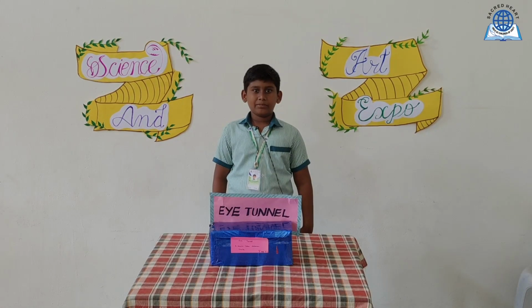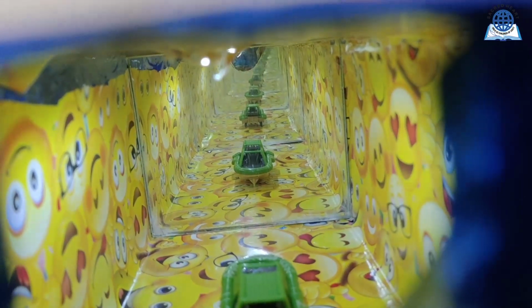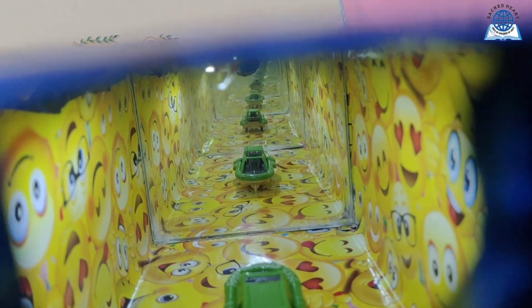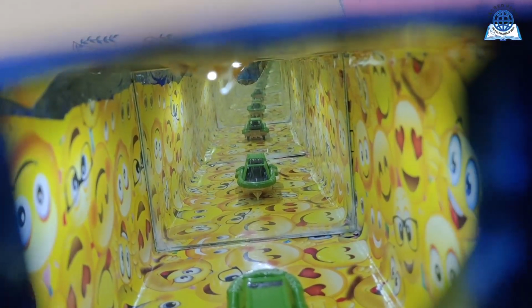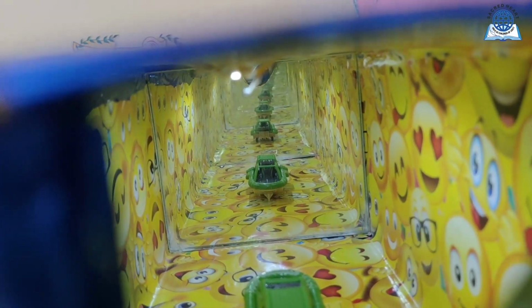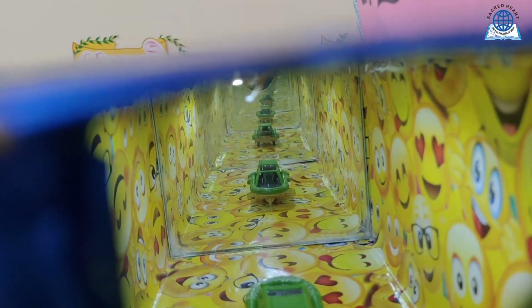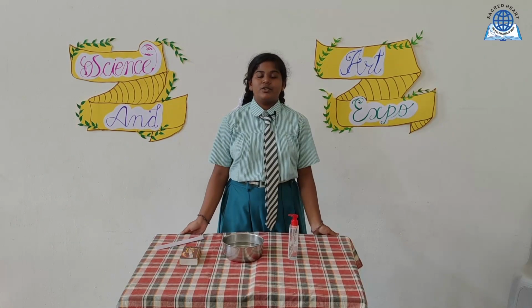Good morning, ma'am, sir. I am Kevin John Salomon. Kindly see through this hole. The image formed by the first mirror acts as an object for the second mirror. The image formed by the second mirror acts as an object for the first mirror. This is known as multiple reflection. This type of reflection can be seen in showrooms and salons. Thank you.